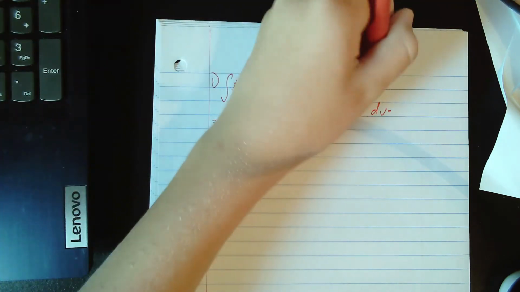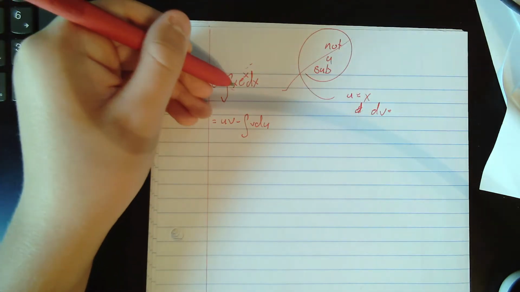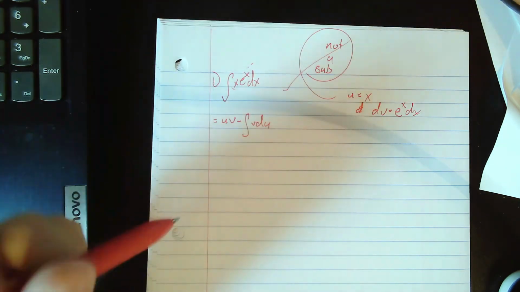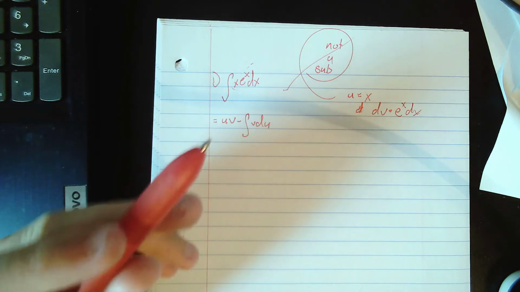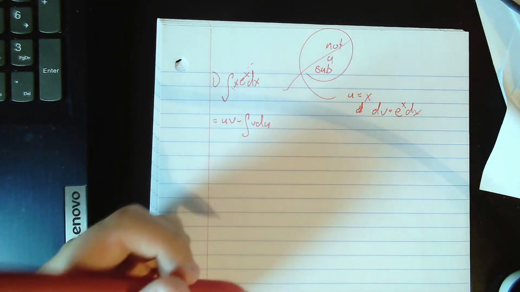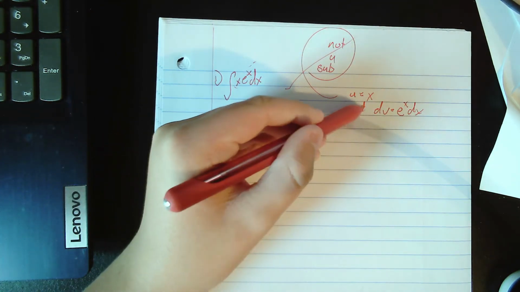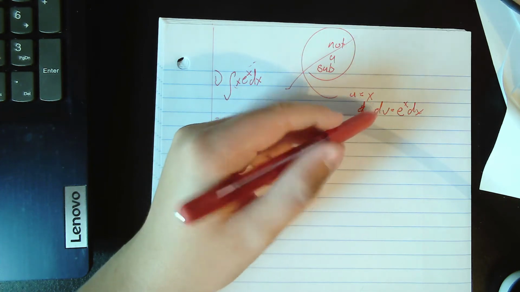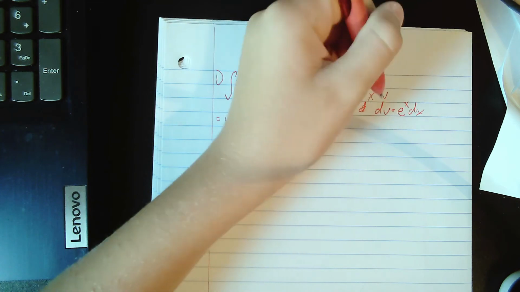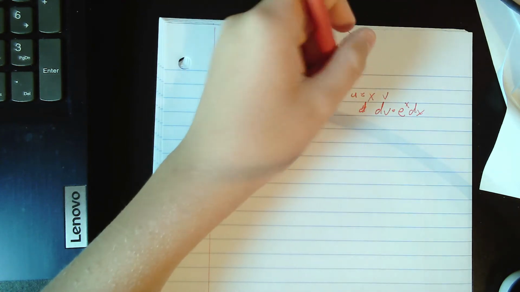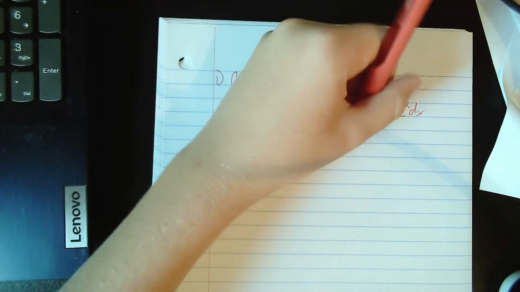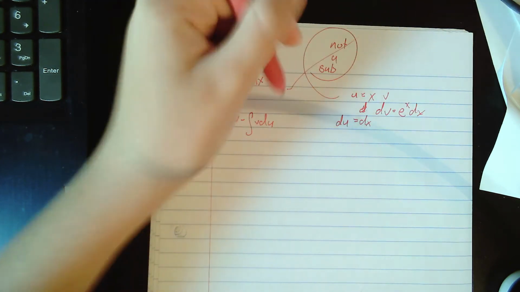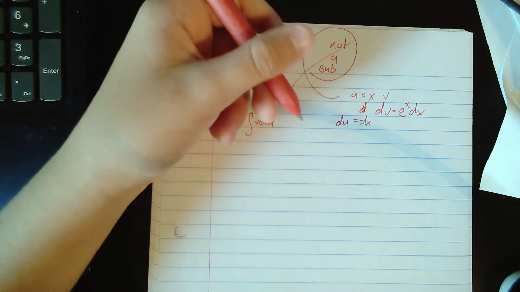So in this problem, we're going to want u to be x. See? u is x, which means dv is what's left over, e to the x dx. Okay? So now we're going to differentiate u, and I forgot what the word is, but we're going to basically undifferentiate v. So it's going to be du equals dx. Now, technically, I have skipped a step here.